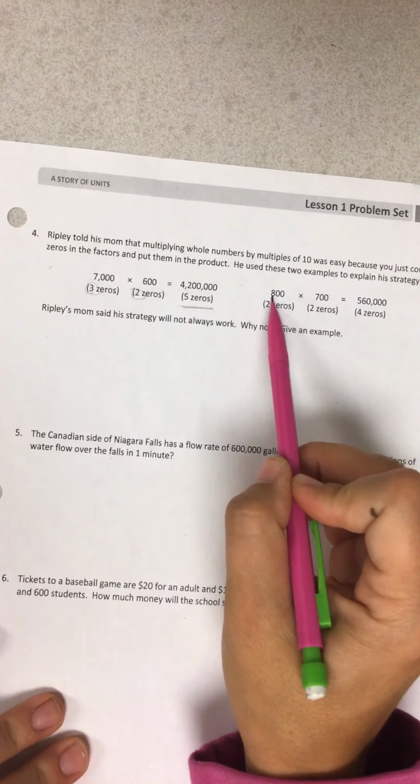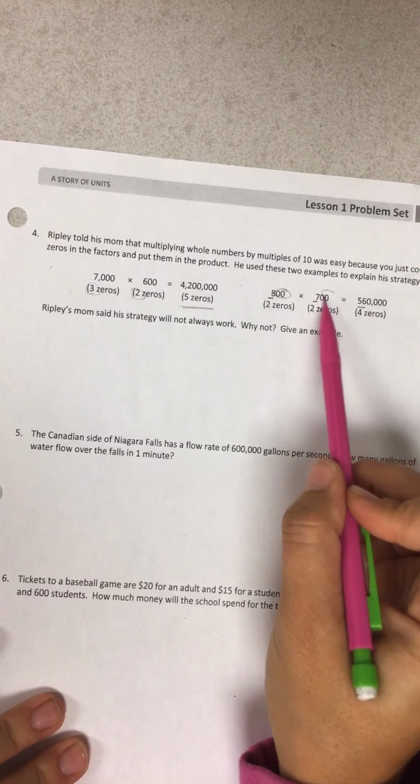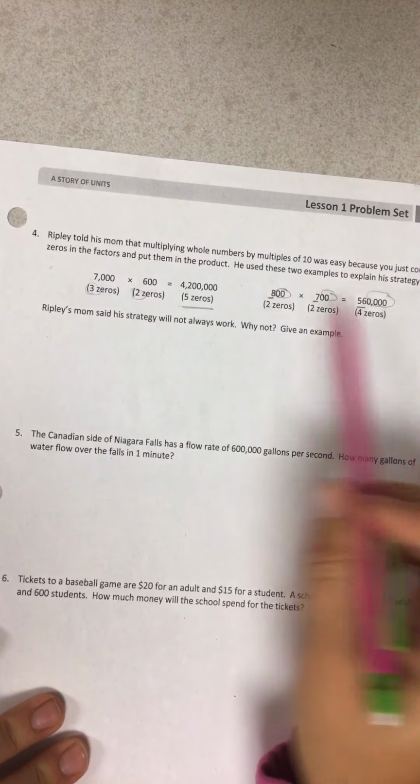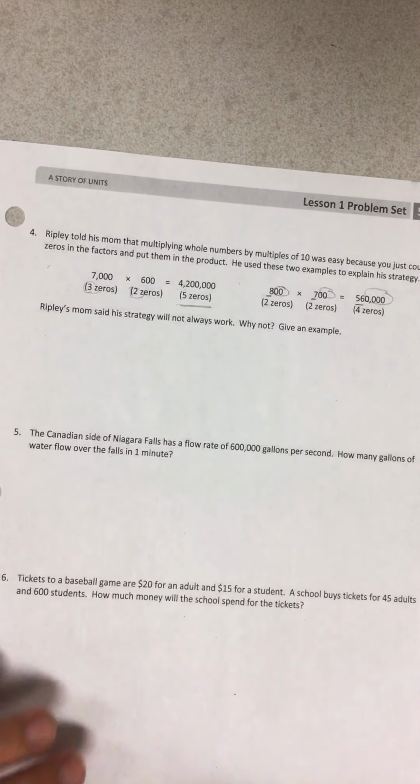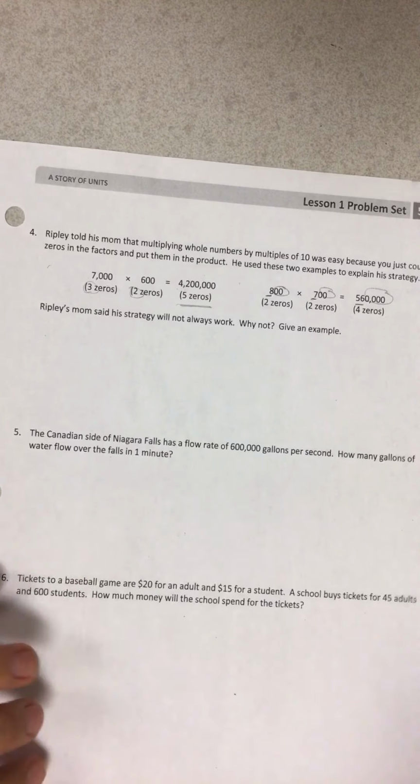Okay. He also showed his mom 800 times 700 is 560,000. And the reason is we know 8 times 7 is 56, and then 2 zeros and 2 zeros, he adds 4 zeros. Okay. He is correct. But his mom said your strategy will not always work. And here is the reason why.